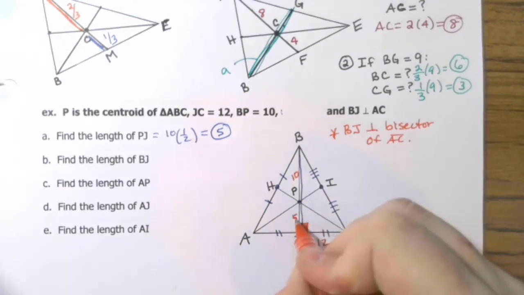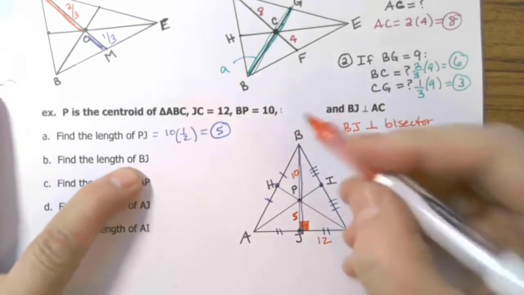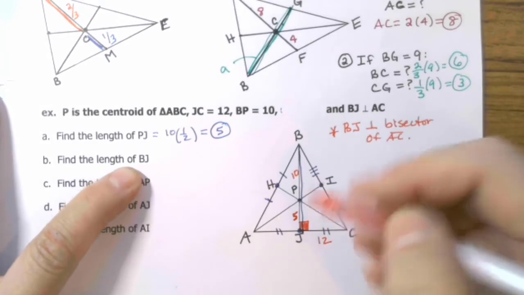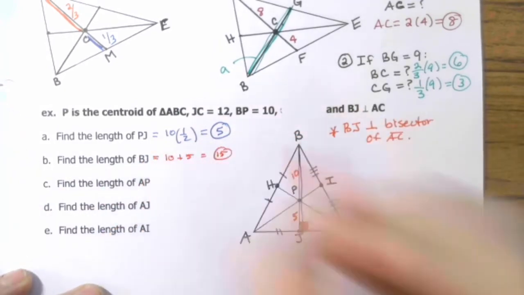I'm going to label that 5. There we go. Okay, find the length of B to J. So B to J then is 10 plus 5, which is 15.